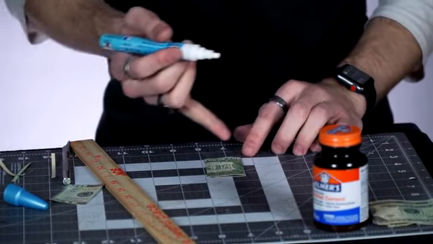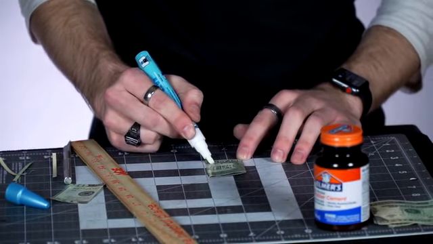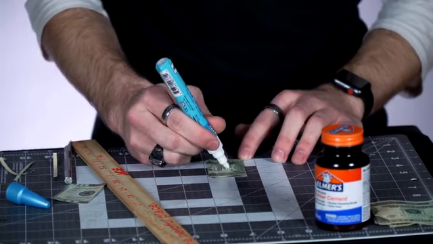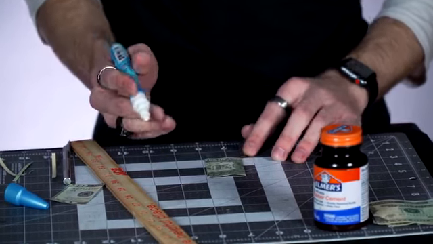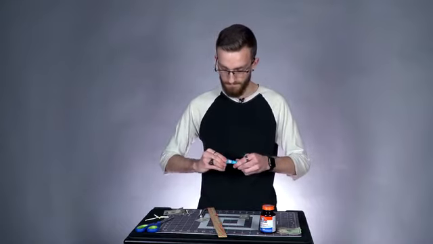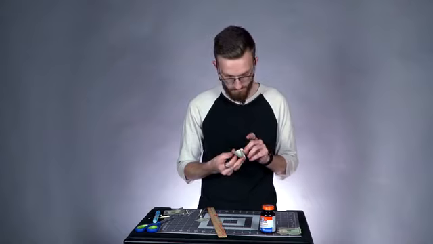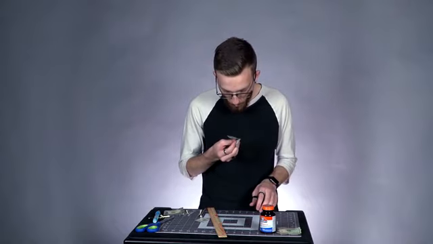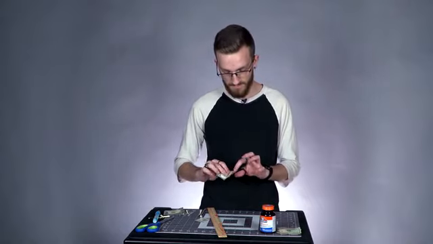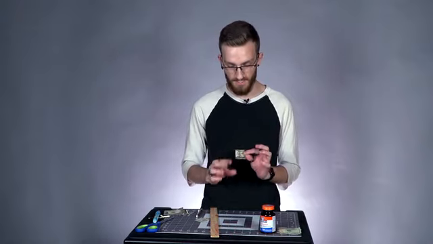And then once you've done all of the edges, again, you want to do a little X. And then you want to let this stuff dry. And once that dries, you now have your cash point gimmick.